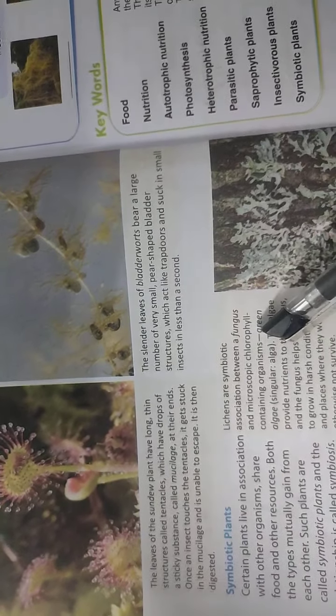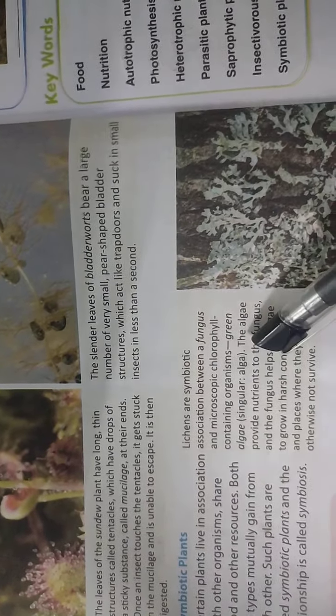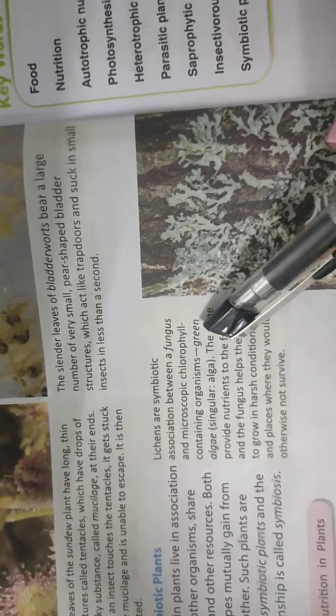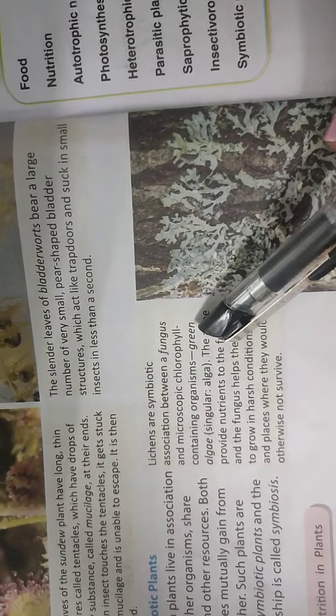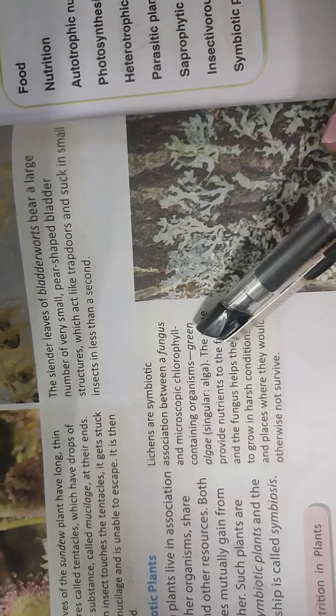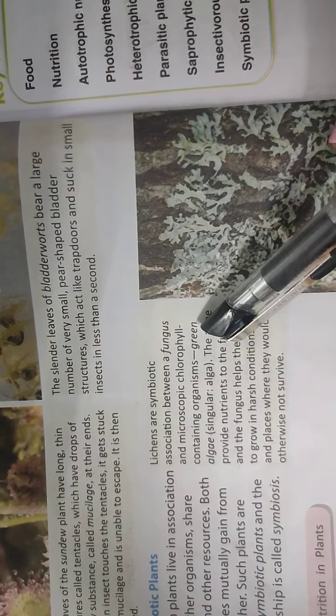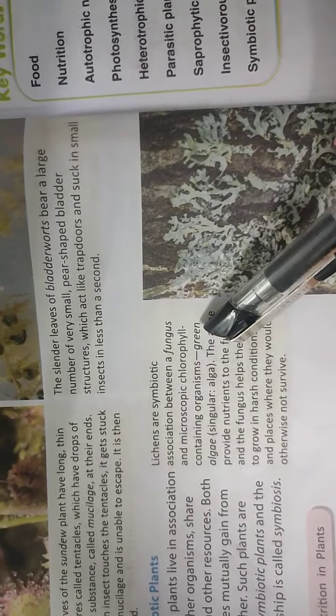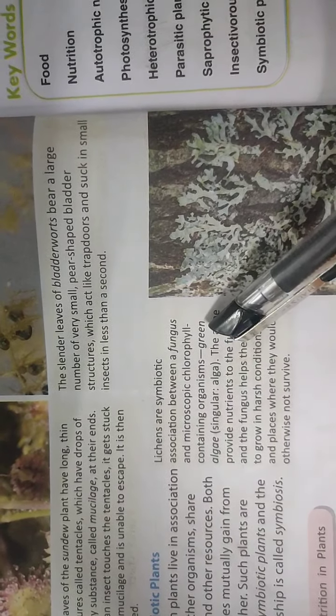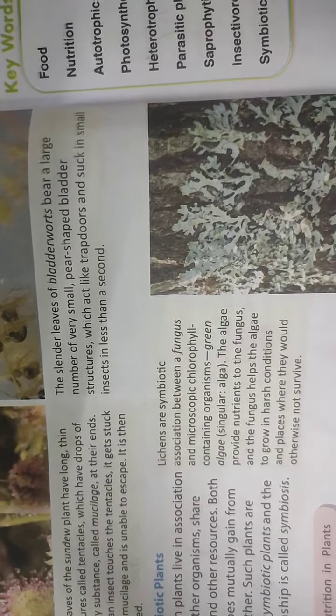Lichens show the symbiotic association between a fungus and an alga. As the alga is green in color and able to do photosynthesis, it provides food to the fungi, and in return the fungi protect the alga in harsh conditions when the alga is not able to survive. So they are mutually benefiting each other.